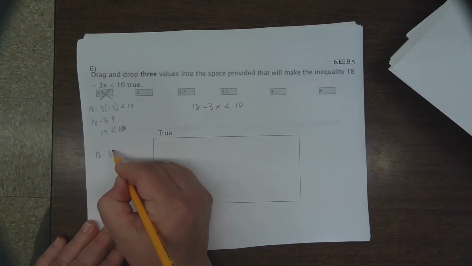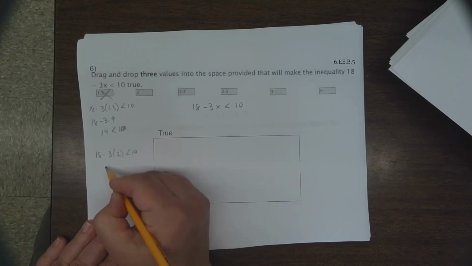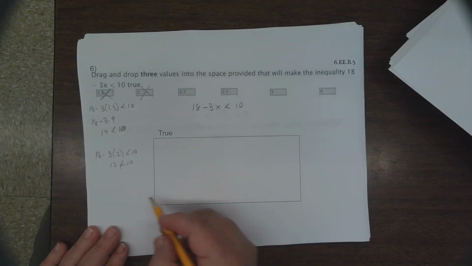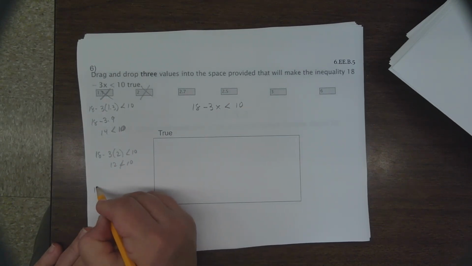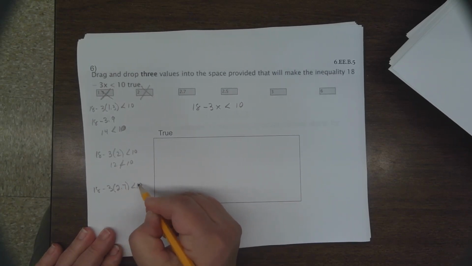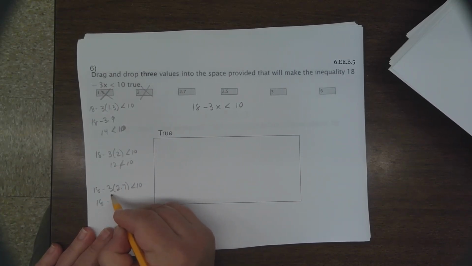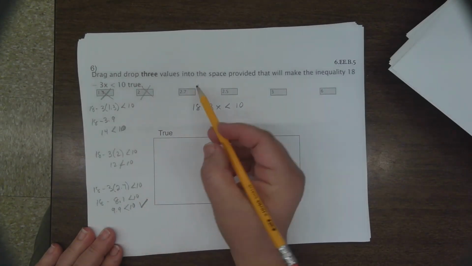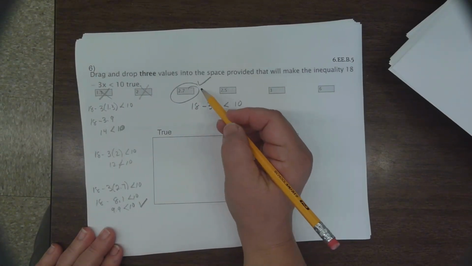Next one, 18 minus 3 times 2 is less than 10. 18 minus 6 is 12, which is not less than 10. So that one is out. Okay, next one, 18 minus 3 times 2.7 is less than 10. 3 times 2.7 is 8.1, so 18 minus 8.1 is 9.9. Is 9.9 less than 10? Yes, it is. So that one would be dragged, so that is a good one.